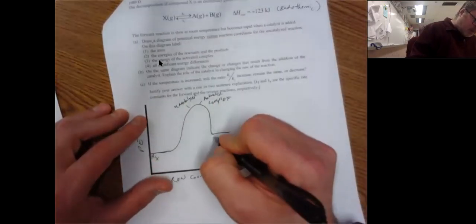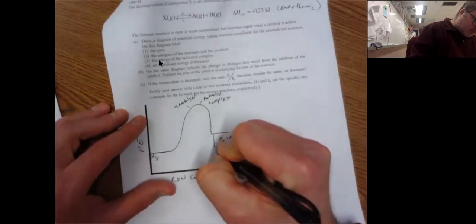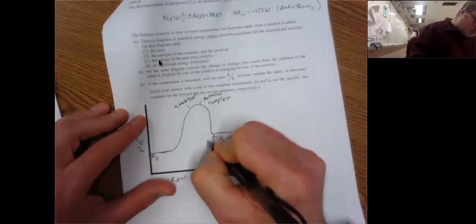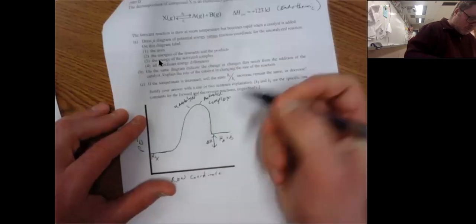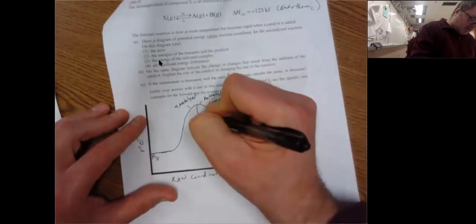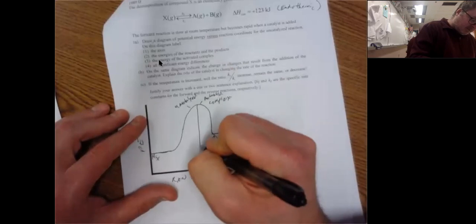And then it says all significant energy differences. So here is that delta H. And here is our activation energy.